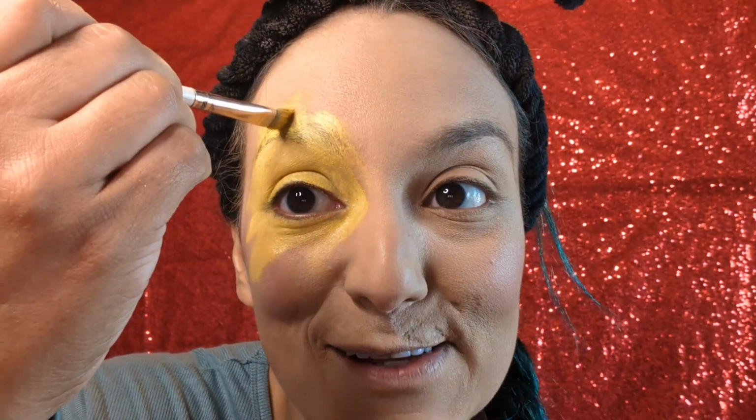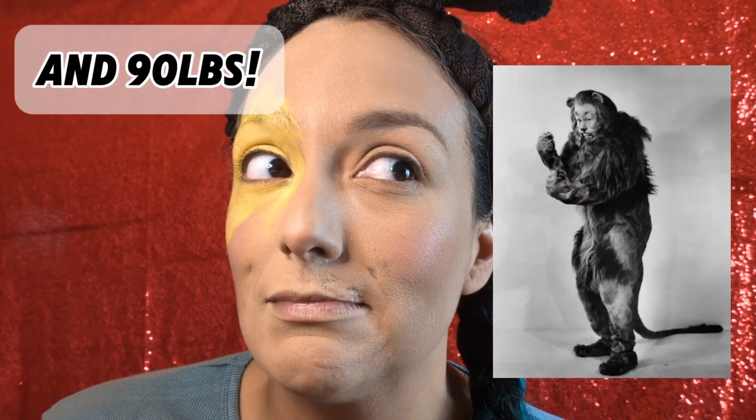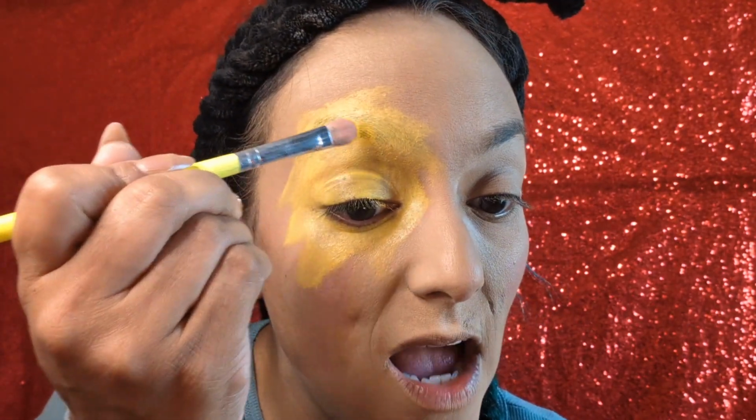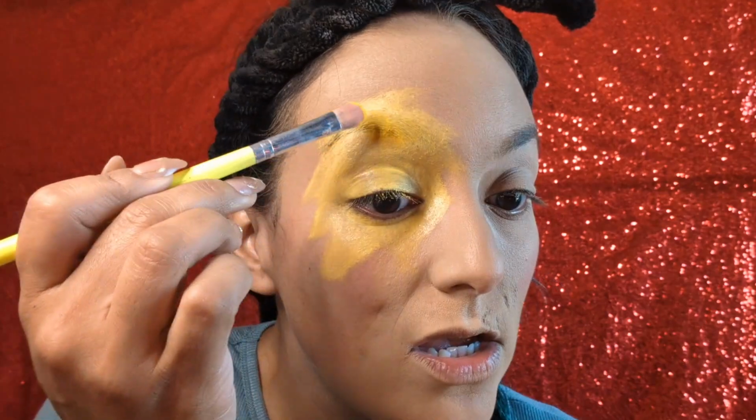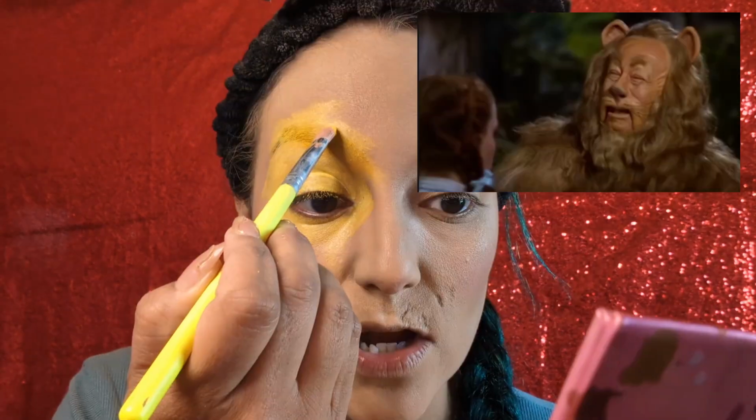So the Cowardly Lion was played by Bert Lahr. And the costume, I know, animal stuff really quick, was made out of real lion skin fur. So because of this, the suit was incredibly hot. So hot that he sweated so much that they actually had to dry it every single day. Take it out, dry it. Like, that's gross. It was also so hot that he had to take it off in between each scene.